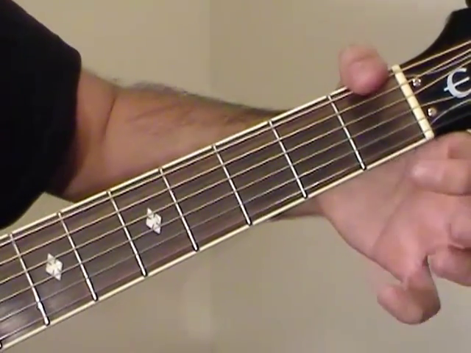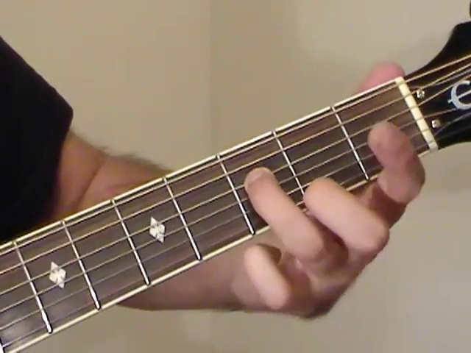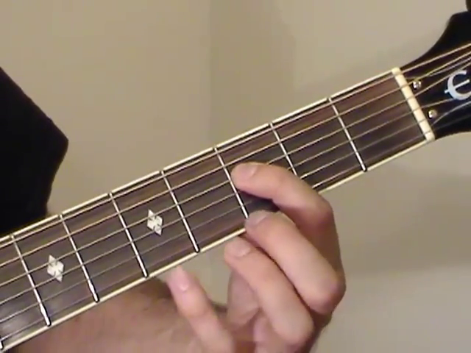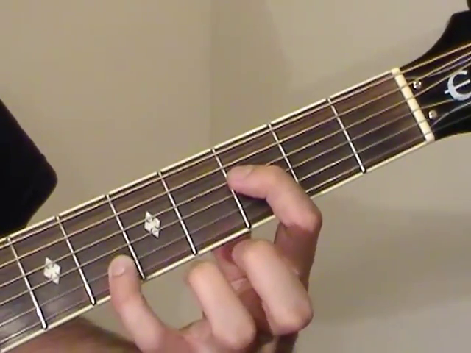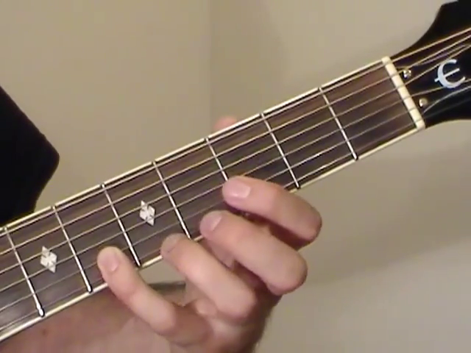Now if we go back to this F, first fret, then the third fret of D is an F. Now if you want to find the next F, it's actually going to be not at the fifth fret of E, but F at the sixth fret of B.